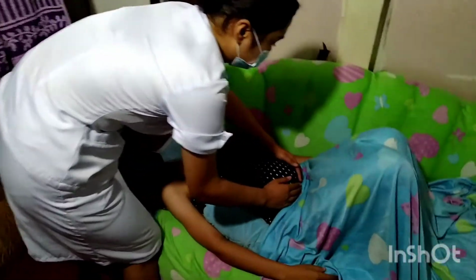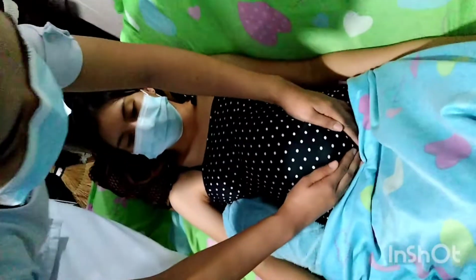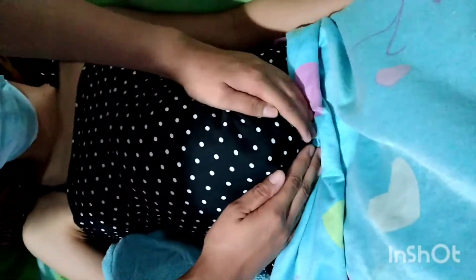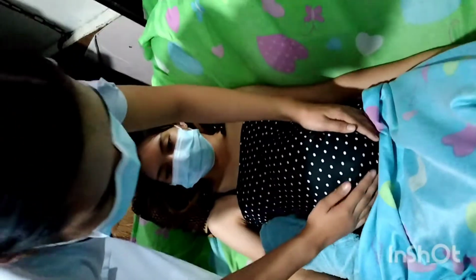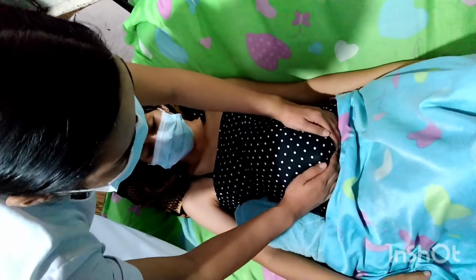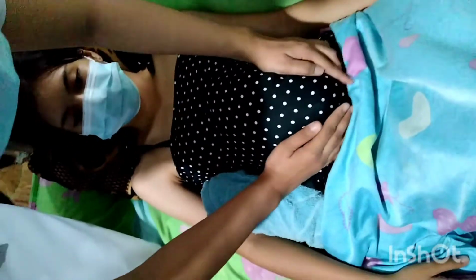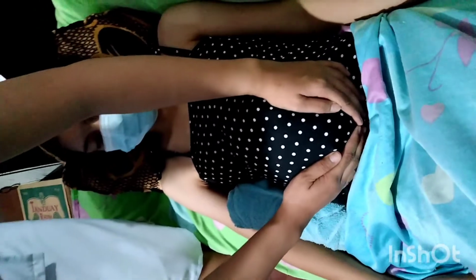Last is the fourth maneuver. This maneuver determines fetal attitude and degree of fetal extension into the pelvis. This should be done only if the fetus is in cephalic position. The nurse faces the feet of the client. Place one hand on either side of the lower pole of the uterus. Palpate the fetal head by pressing downward about 2 inches above the inguinal ligament.